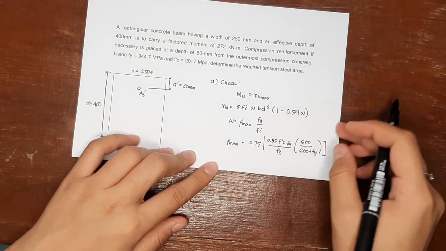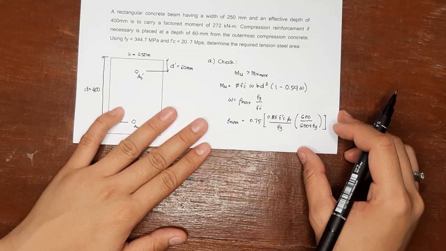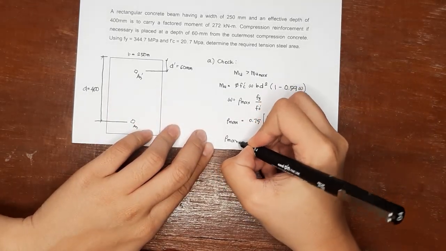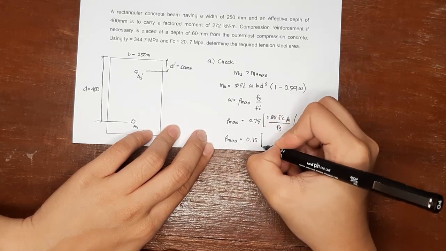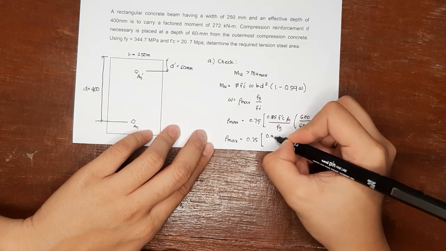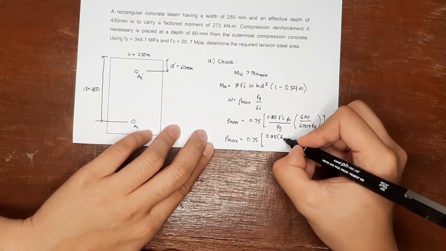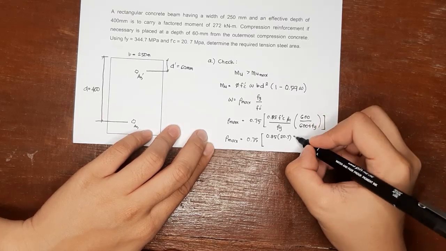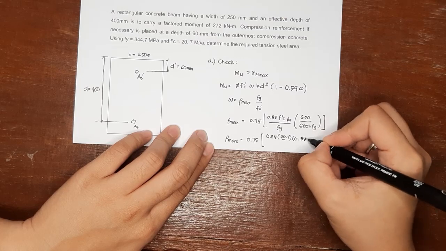Okay, so for your maximum rho, this would be equal to 75% of 0.85 times our F prime of C, which is given as 20.7. Your beta 1, since this is less than 31, is 0.85.